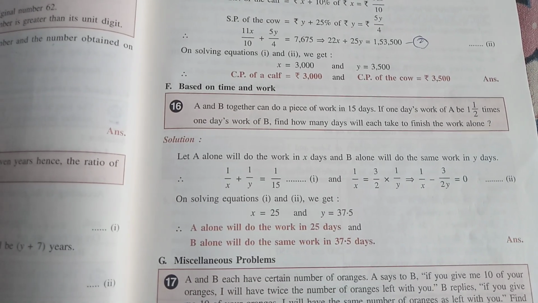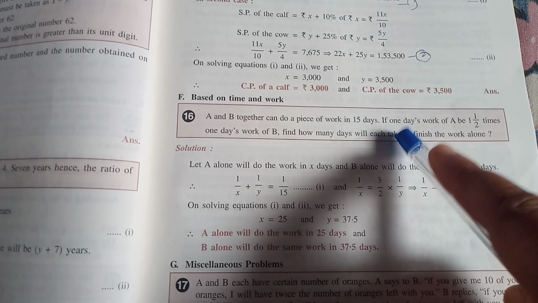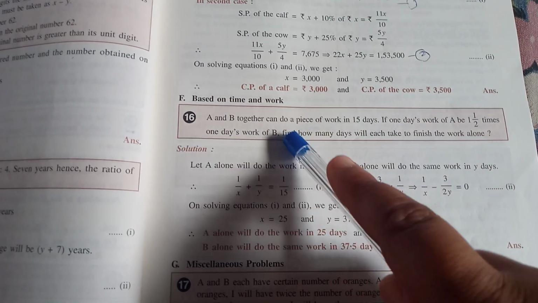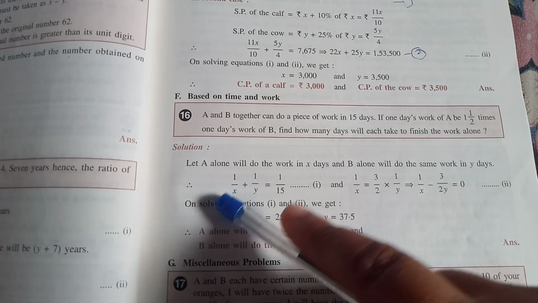Now based on time and work: if A and B together do a piece of work in 15 days, and 1 day's work of A is some times 1 day's work of B, find how many days each will take to finish the work alone, not together.